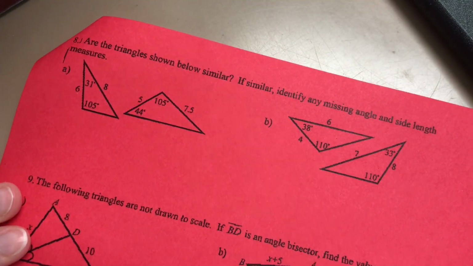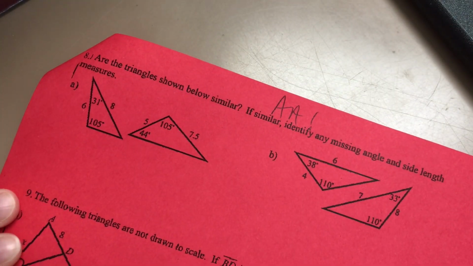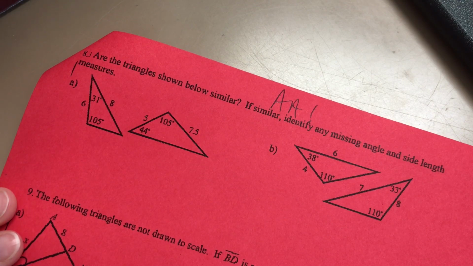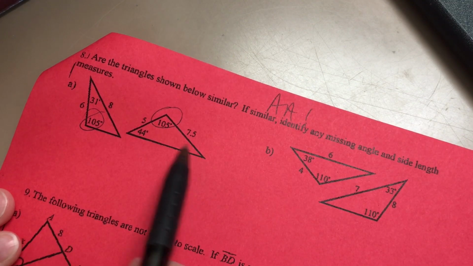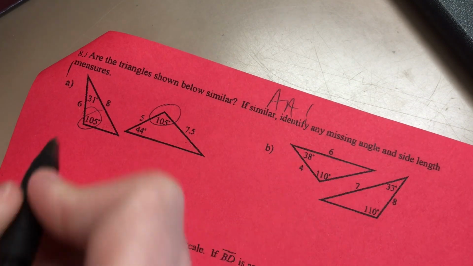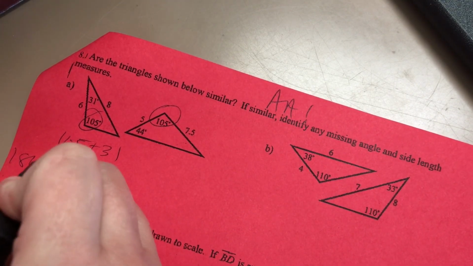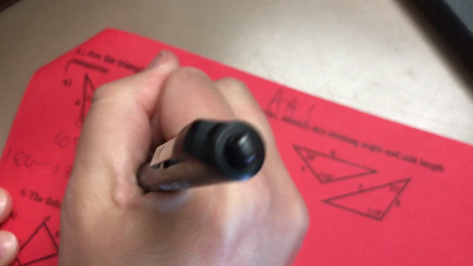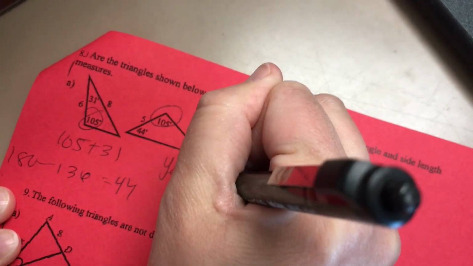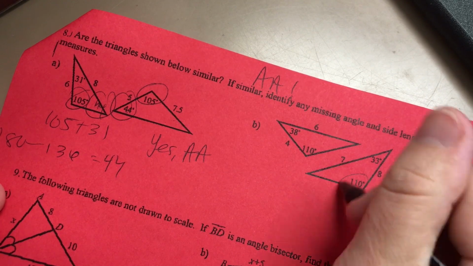Are they similar? Anytime I ask, are they similar, you want to be thinking of angle, angle. You want to prove to me that it has two pairs of congruent angles. Right now I see one pair. And now I need to figure out if this is 31 or if this is 44. So I'm going to add 105 and 31 to get 136. I'll subtract that from 180. If that is 44, it is. This is a yes because of angle, angle. The 44 and the 44 and the 105 and the 105 match. Over here, same thing. I see angle, angle.